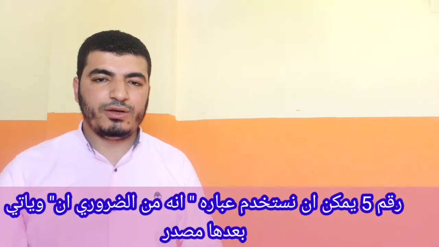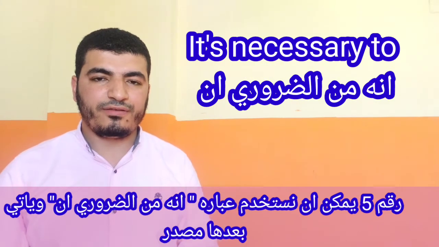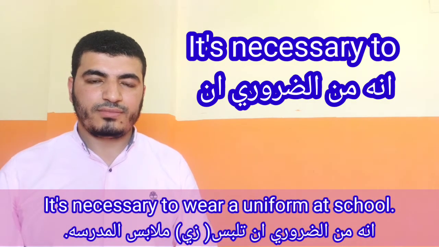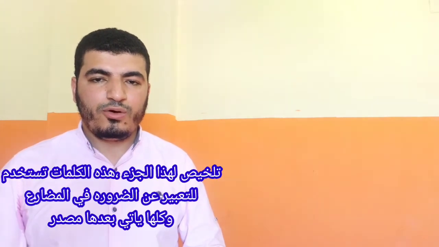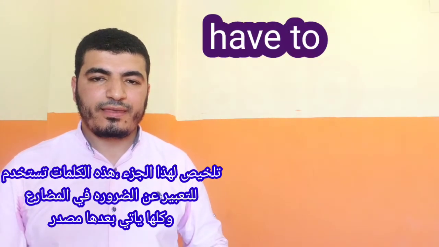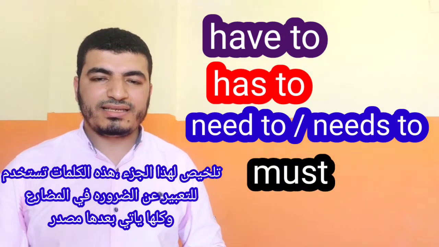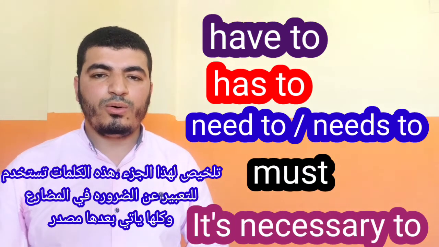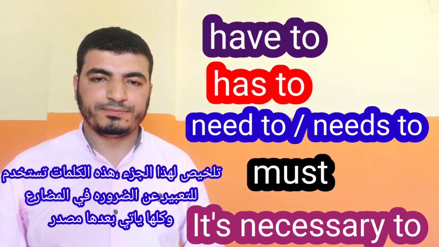Number five, we can use the phrase it's necessary to, followed by infinitive. For example, it's necessary to wear a uniform at school. So we can use have to, has to, need to or needs to, must, and it's necessary to express necessity in the present. And they are all followed by infinitive or is form.